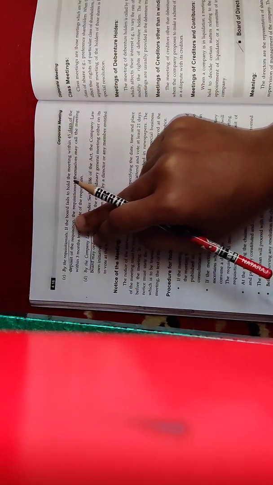Next is by the requisitionists. If the board fails to hold a meeting within 45 days of the deposit of the requisition, the requisitionists themselves will call the meeting within 3 months from the date of requisition. Suppose the members requested the board to call a meeting, but the board fails to call it within 45 days. Then the requisitionists will call the meeting themselves within 3 months of the date of requisition.